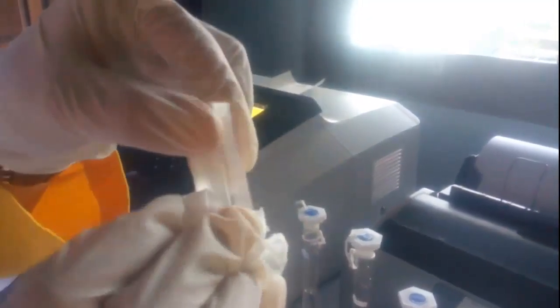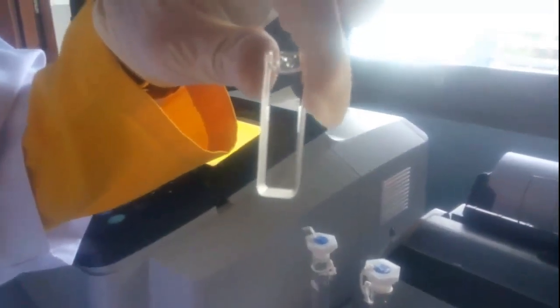Wipe the clear side of the cuvette with tissue. Then put the cuvette in the measure slot, where the samples are placed. The measure slot is in the front of the instrument.